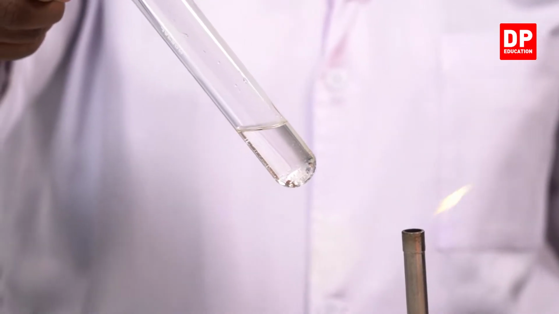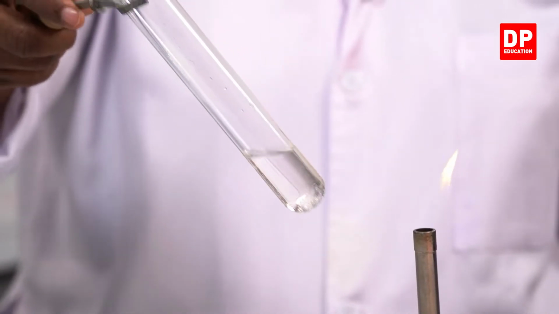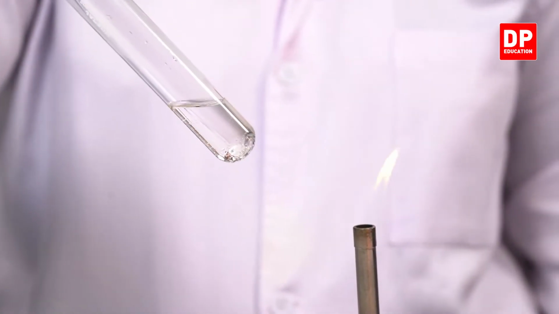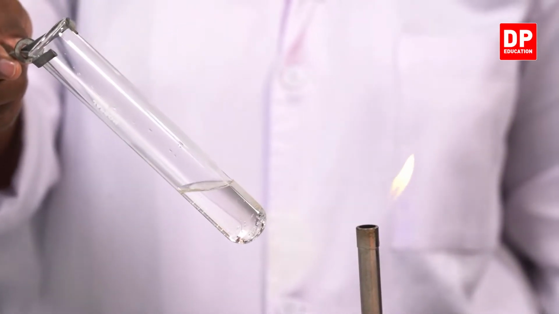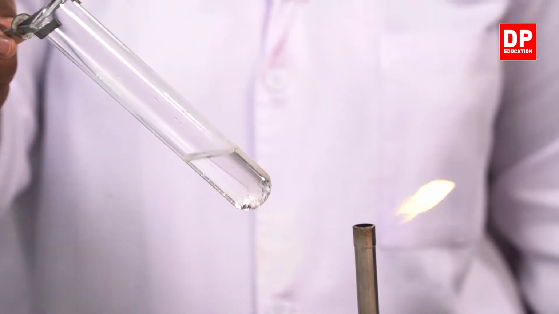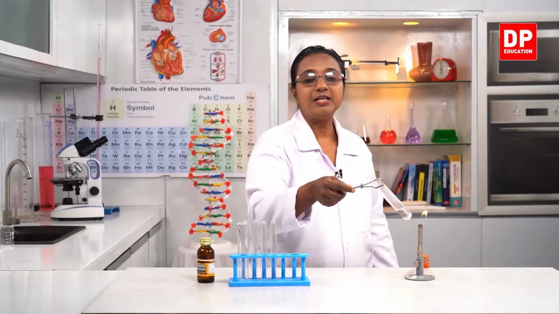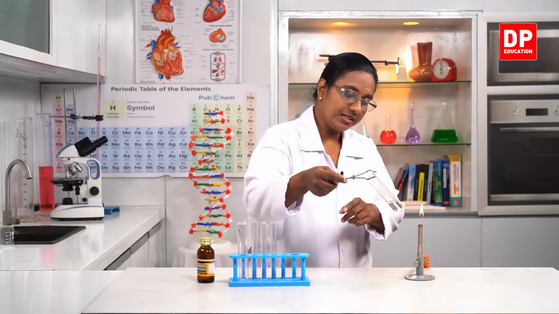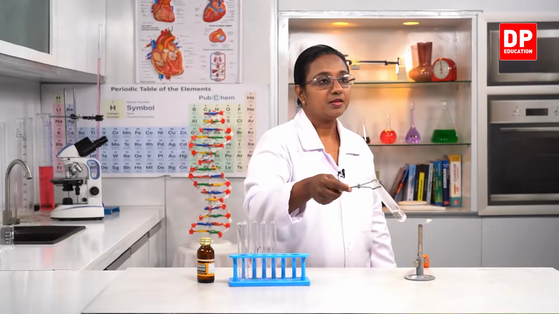That is oxygen gas. So on heating, hydrogen peroxide decomposes. It undergoes chemical decomposition, giving rise to water and oxygen gas. So that is the chemical decomposition of hydrogen peroxide. You all can see the gas bubbles there.